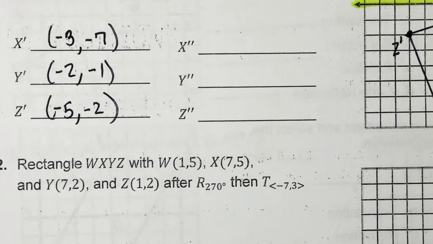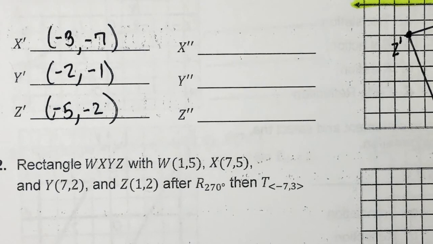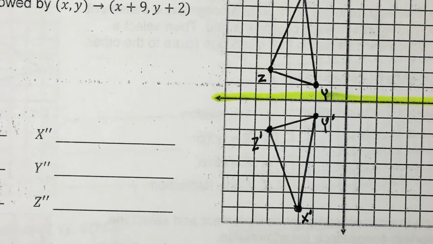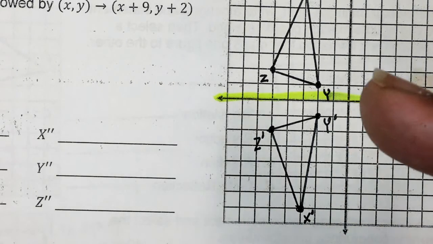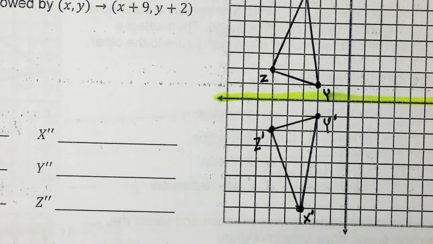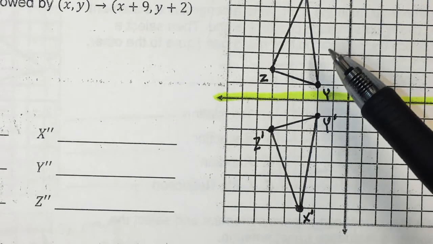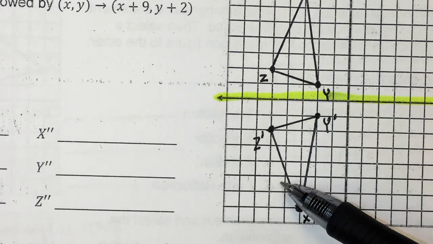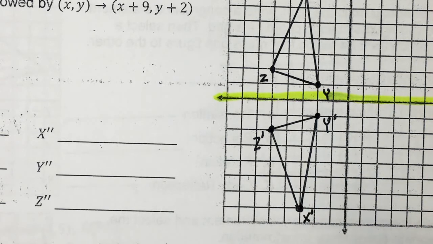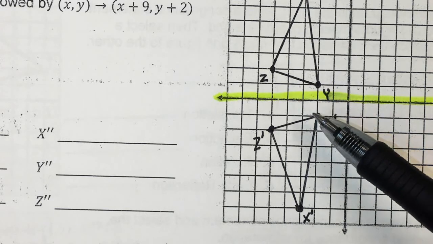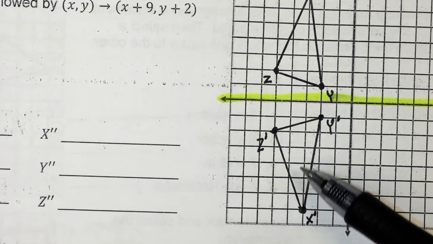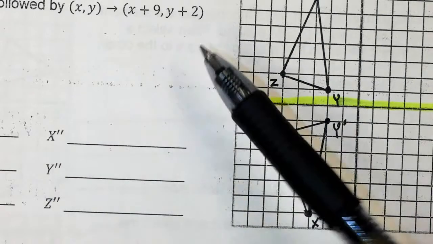Then after that, they asked me to do a translation: x plus 9, y plus 2. And this is what some of y'all messed up. You're going from the last image that you did. A lot of kids thought they were supposed to go back to the original image and do a translation from that. No, that's not the point of this. In a composition, you move from here to here, and then you move this image to the next spot. You just keep going with the last image that you used. Don't go back to the original image. The image that you just finished moving, that's what you're going to do next. I'm going to translate this second image that I got on here.